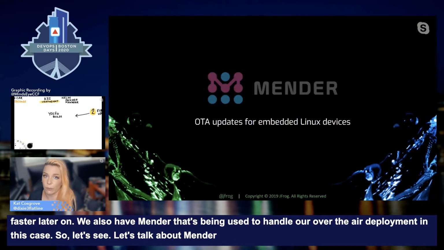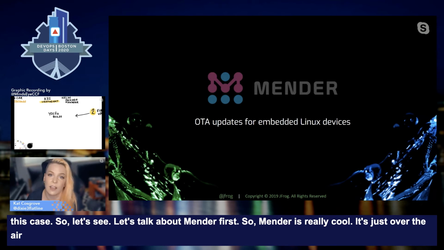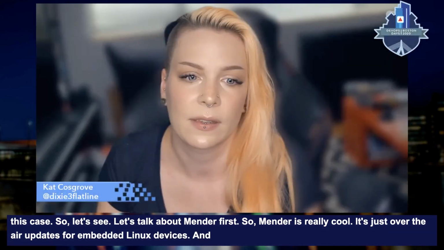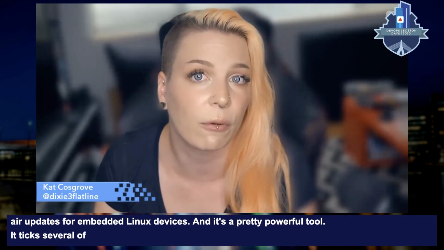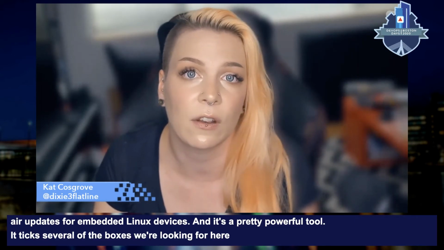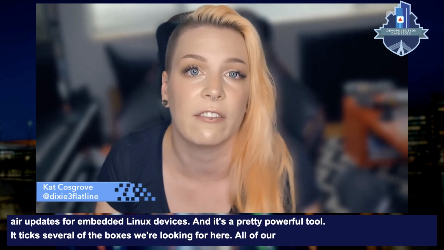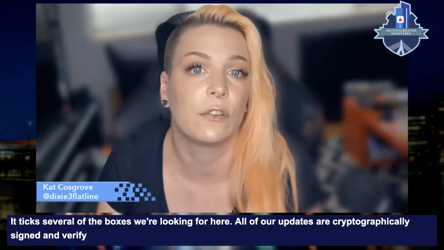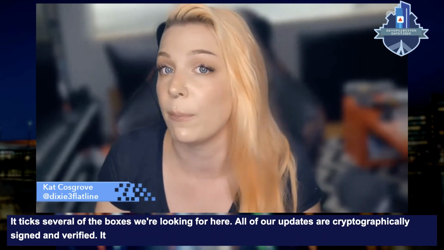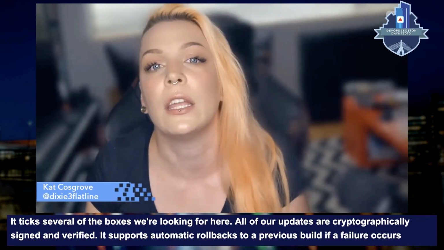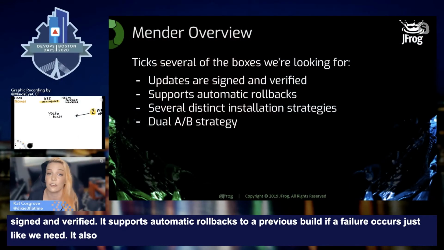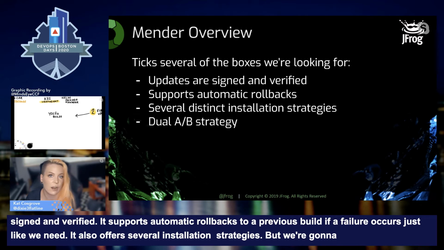Mender is really cool. It's just over-the-air updates for embedded Linux devices, and it's a pretty powerful tool. It ticks several of the boxes we're looking for here. All of our updates are cryptographically signed and verified. It supports automatic rollbacks to a previous build if a failure occurs, just like we need. It also offers several installation strategies, but we're going to focus on the dual A/B strategy.